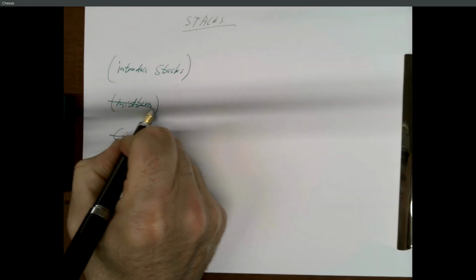Do I jump back to talking about stacks? No, I jump back to where we were talking about the midterm. How many questions are there going to be? That kind of stuff. When we're done talking about the midterm, I get rid of that. Now I jump back to talking about stacks. Okay, this is a stack-based process.